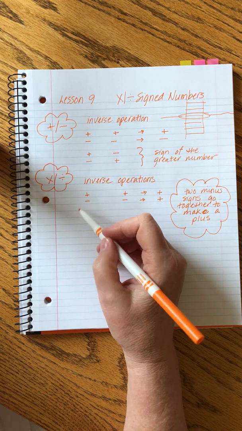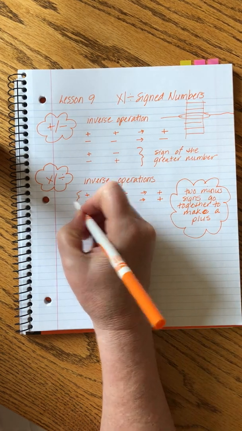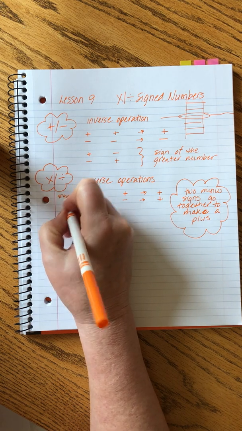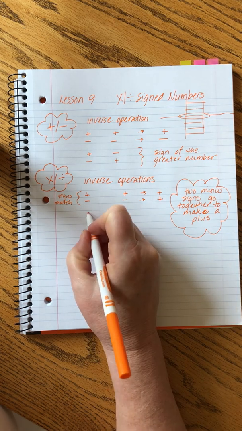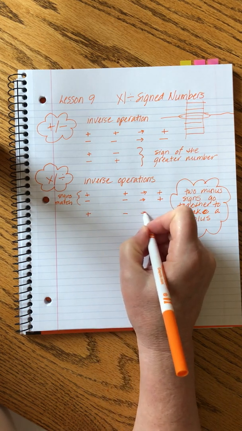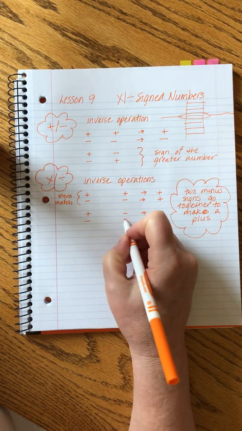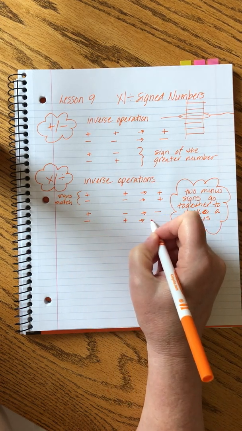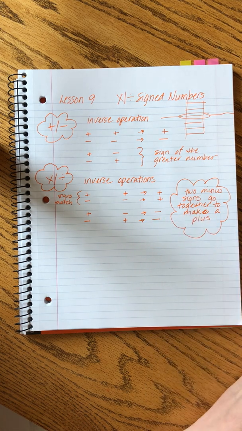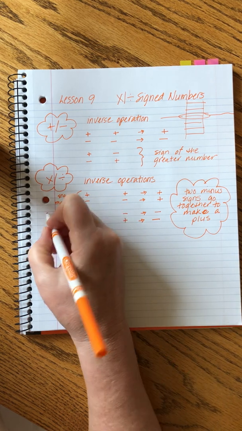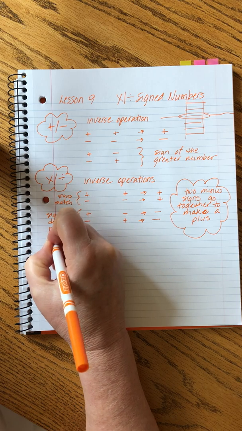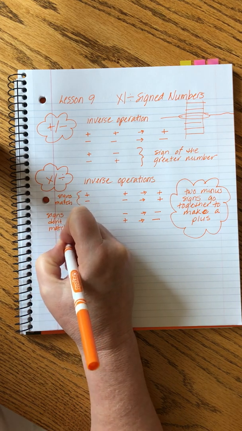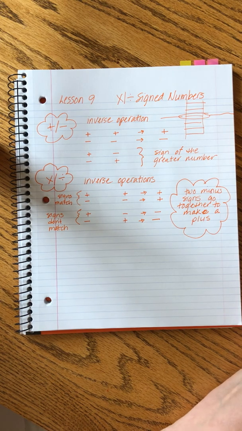So these are the rules when the signs match. But what about when the signs don't match? If we have a positive and negative, that yields a negative. If we put them in the other order, it works the same way. Okay, the rule here, this is where signs don't match. The way that we can do this is we count the negatives.